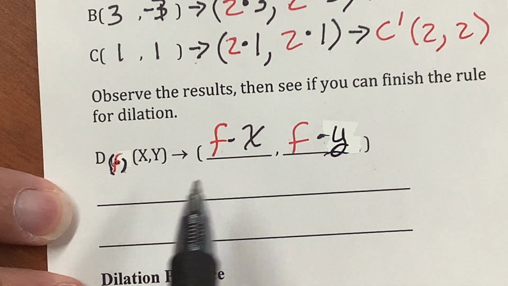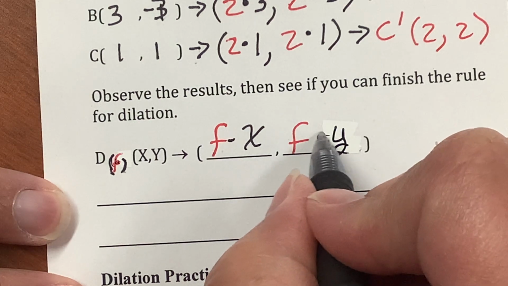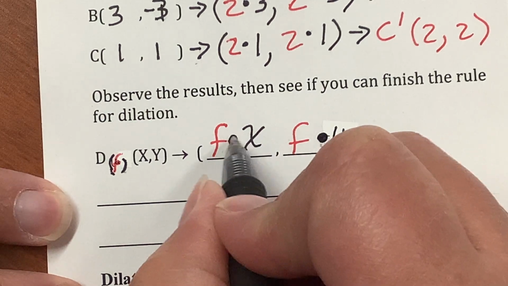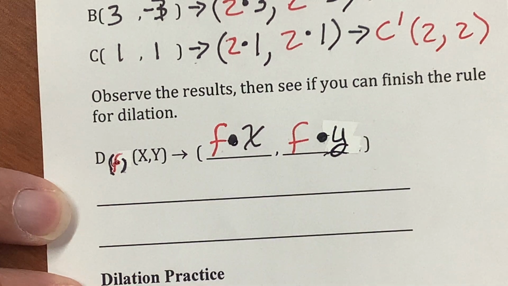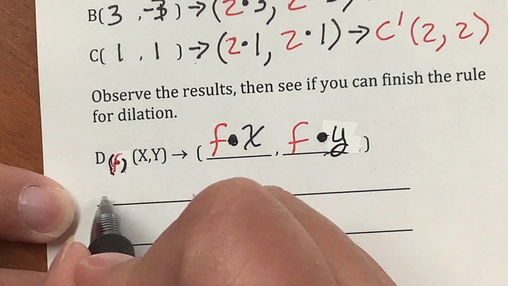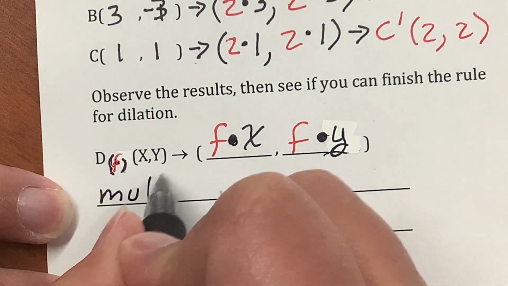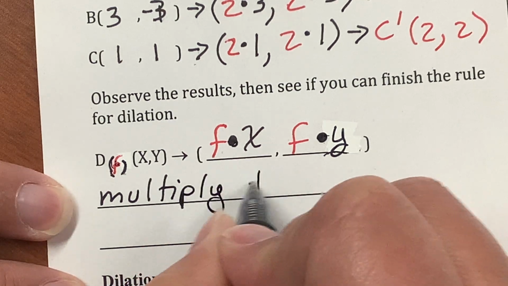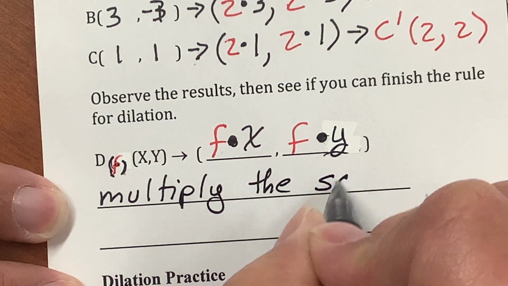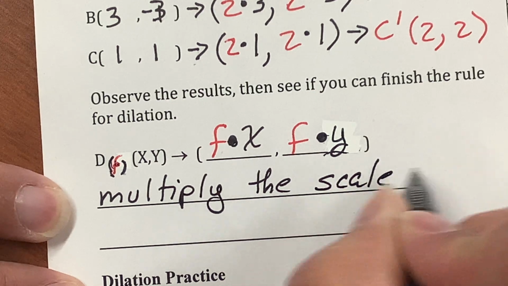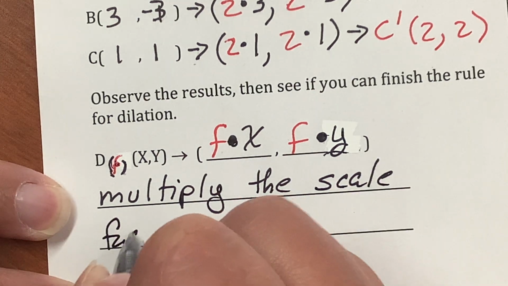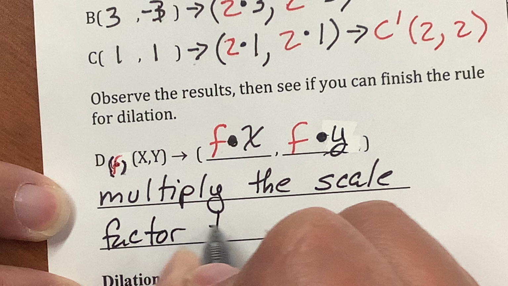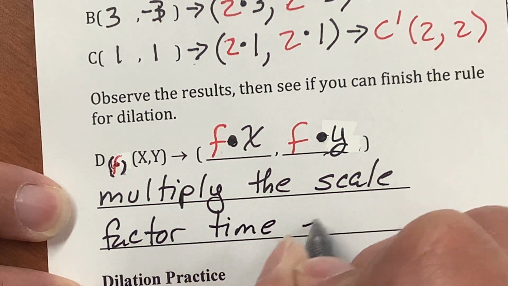All right, so we are multiplying, and make it look like a big dot here. Multiplying the scale factor times each coordinate. So multiply the scale factor times each coordinate.